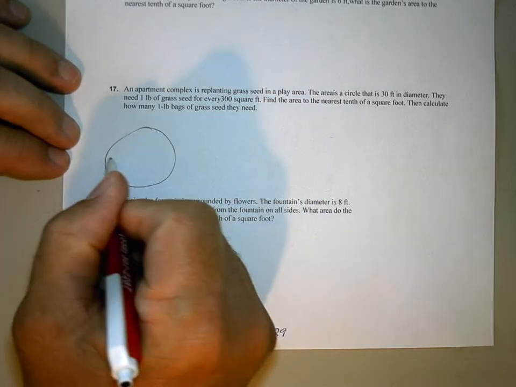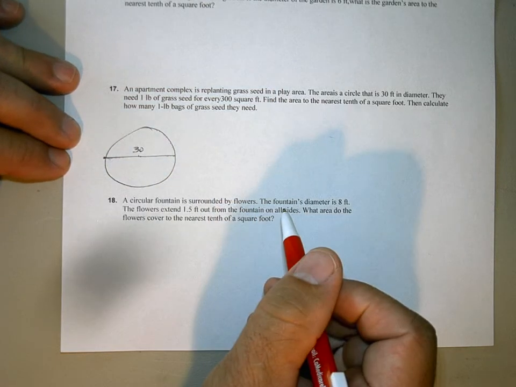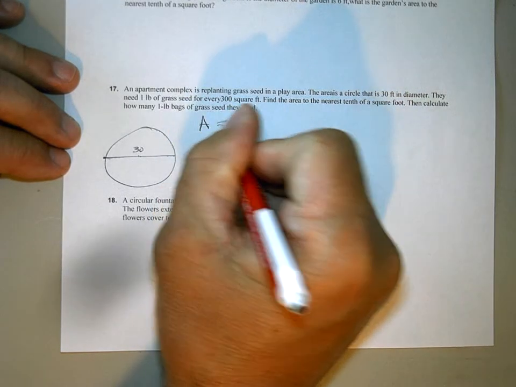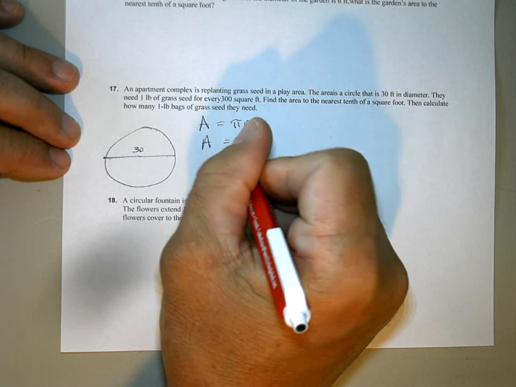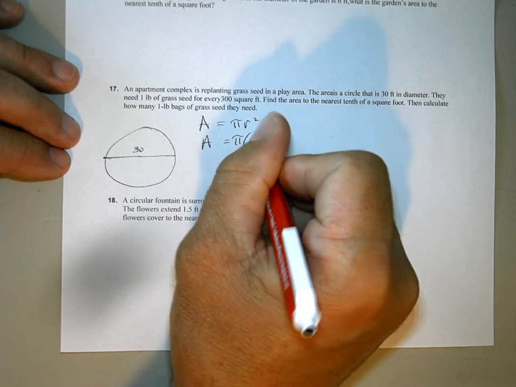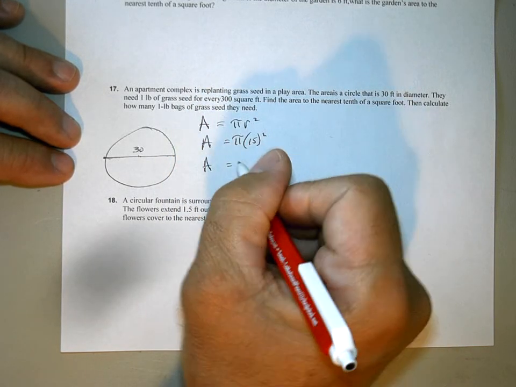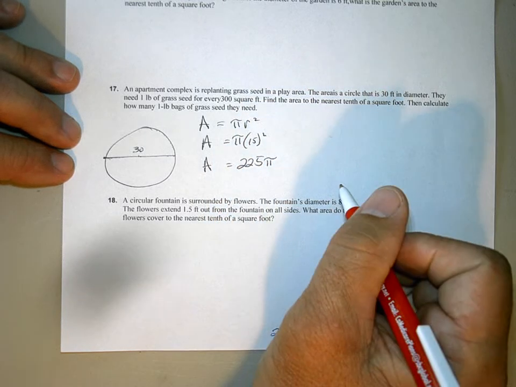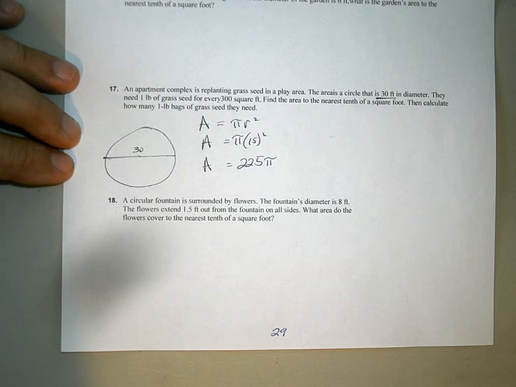So we have a diameter of 30 in our circular play area. So to find the area, we go pi r squared, which means area equals pi times 15 squared, which means the area of our circular grass area is 225 pi feet. So how many feet is that?